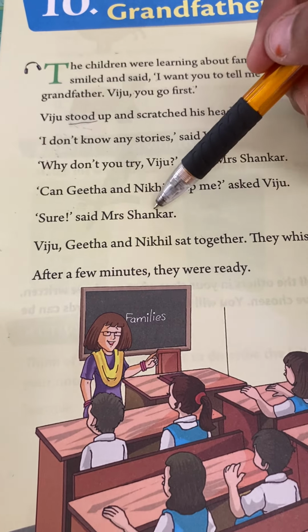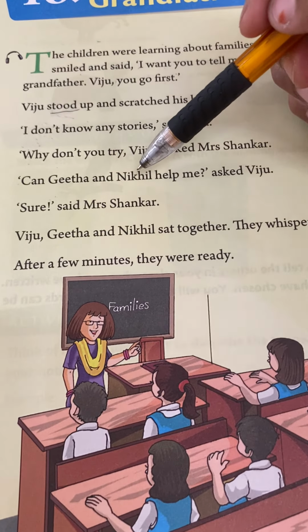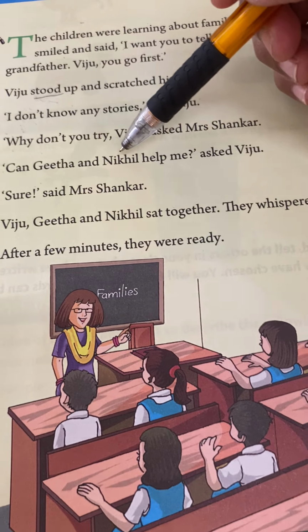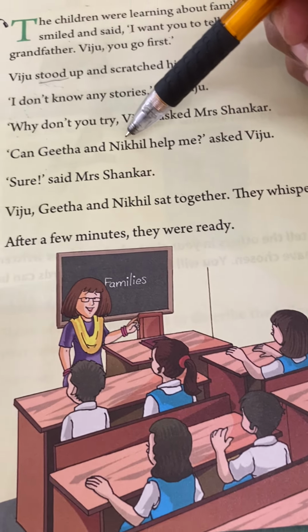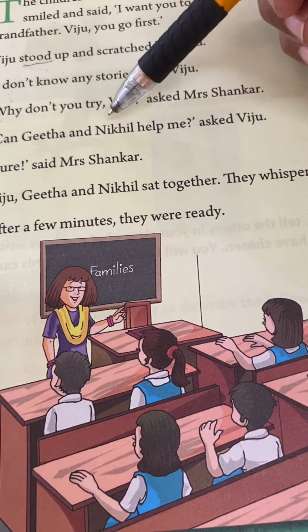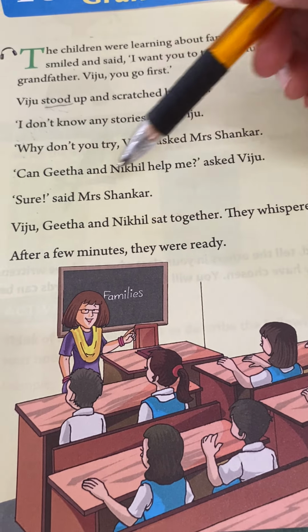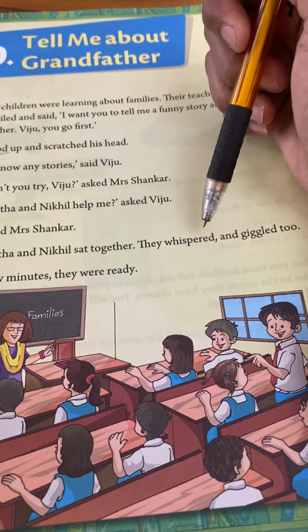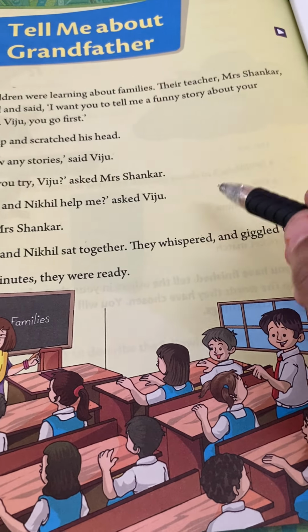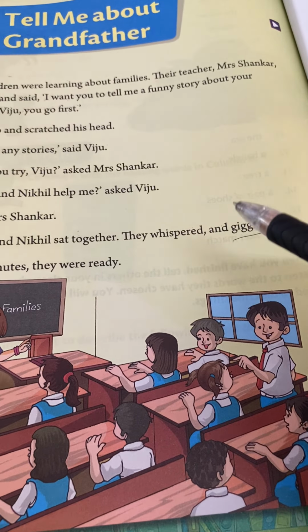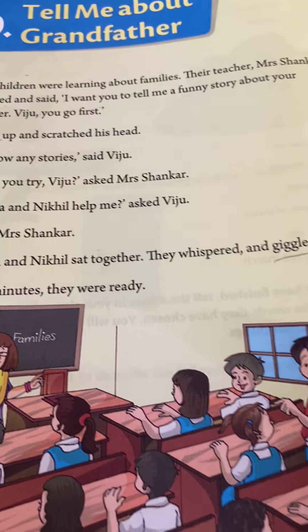Now what is happening here is like a dialogue. Where did we last see the dialogue? It was in On the Bus when we saw people talking to each other, people talking to Shami. Viju, Geeta and Nikhil sat together. They whispered and giggled. Giggled is like making a sound like that.